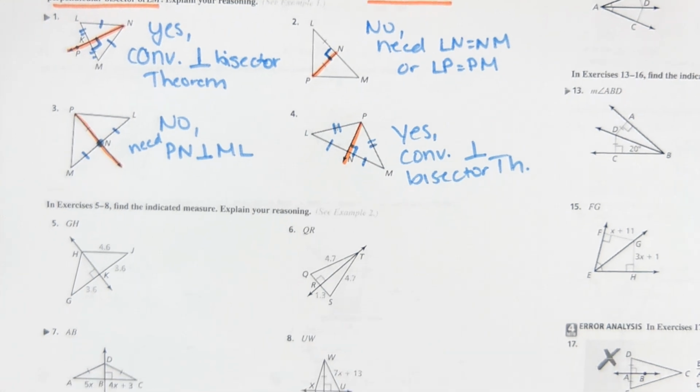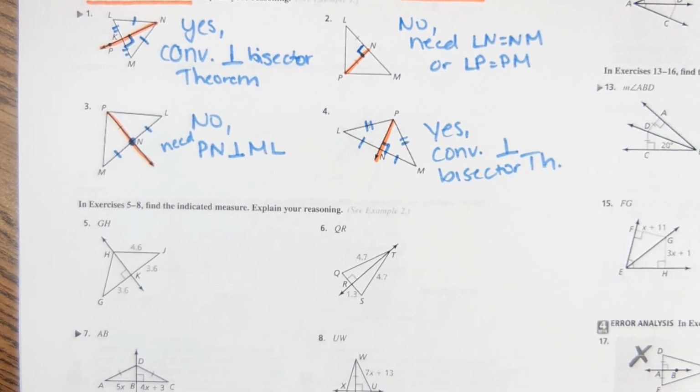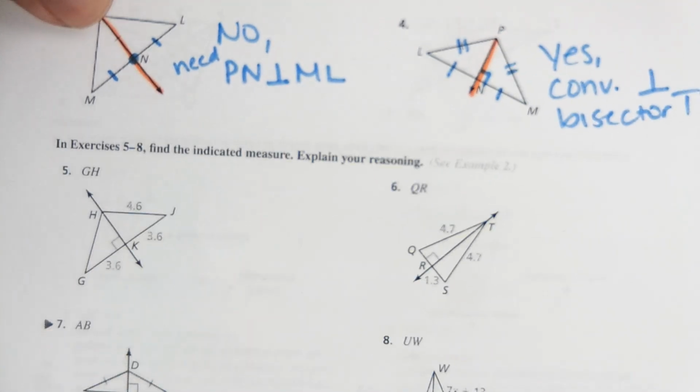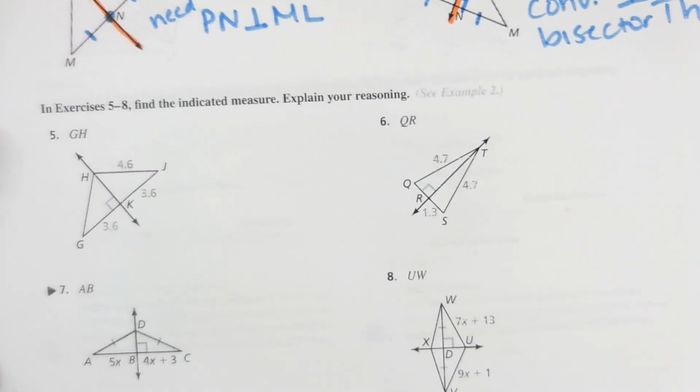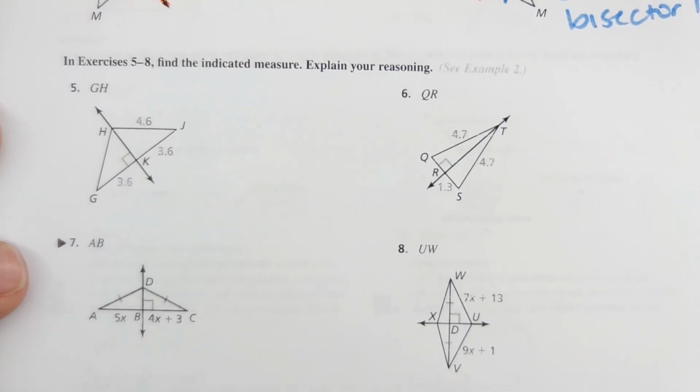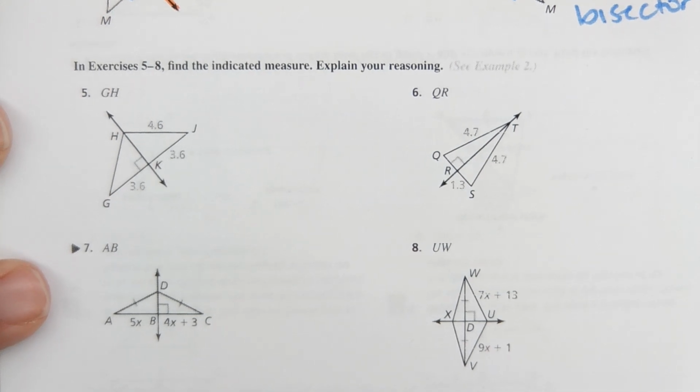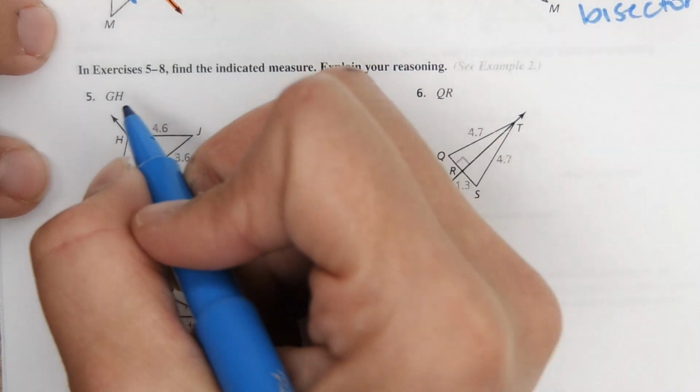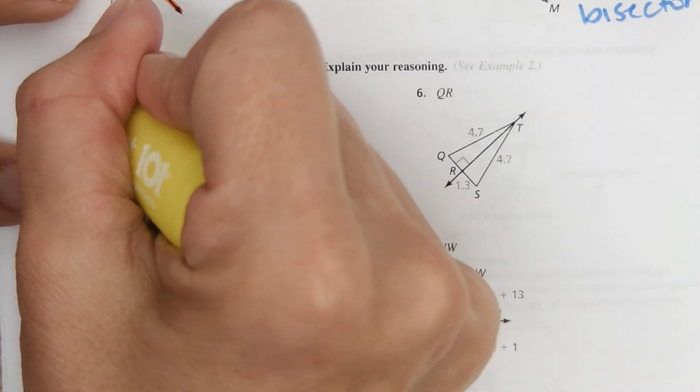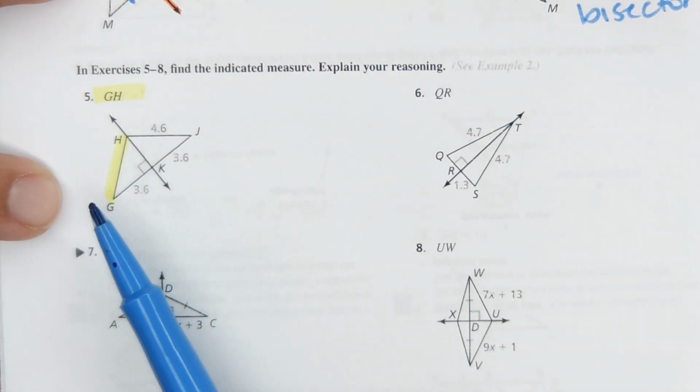Okay, so then they bring in the math, and the math is actually the easier part of all this. I know the vocabulary can be kind of a lot, but the math is pretty simple. It's just a bunch of equal parts. So here it says in exercises 5 through 8, find the indicated measure, explain your reasoning. It wants to know the length of GH. So just identifying it in our picture, we need to know the length of this line right here.